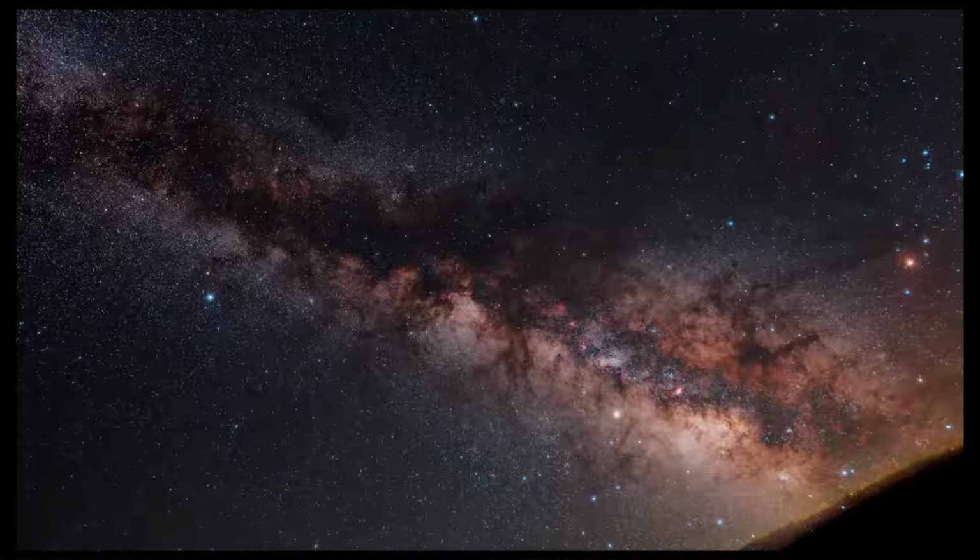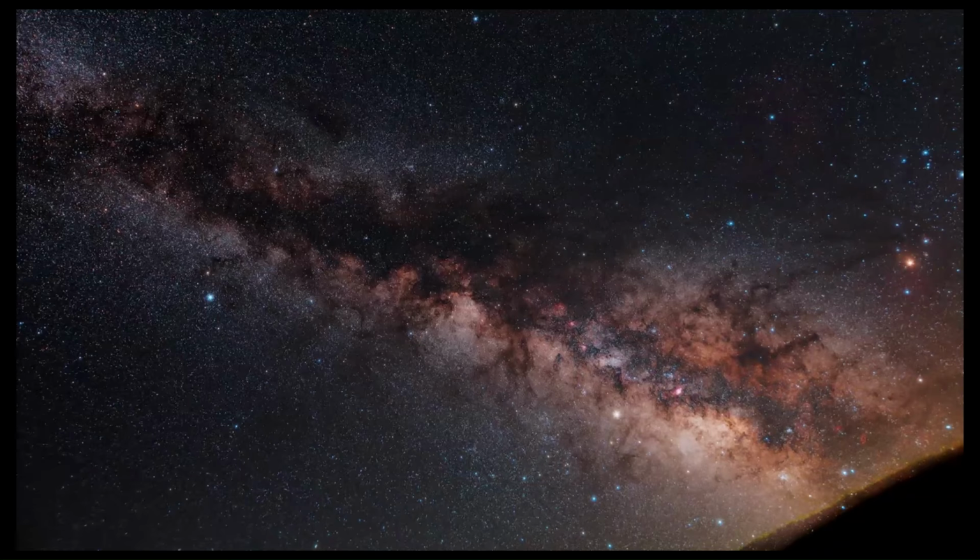From a dark sky site with no moon, it is a spectacular sight. But unfortunately, about a third of all people around the world can't see the Milky Way at all because of light pollution. This includes 80% of Americans, because especially east of the Mississippi, light pollution is rampant.